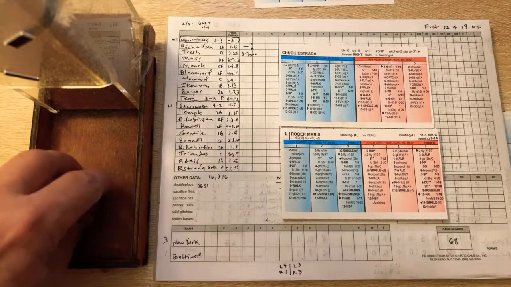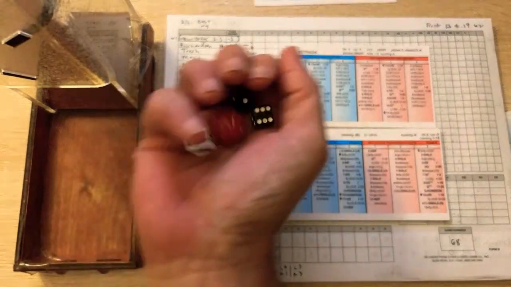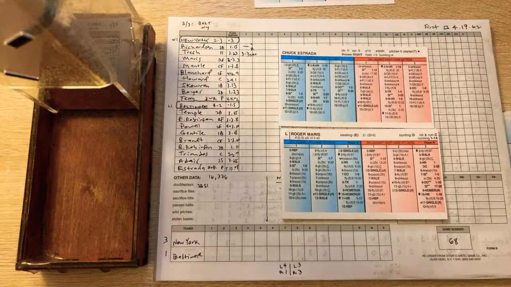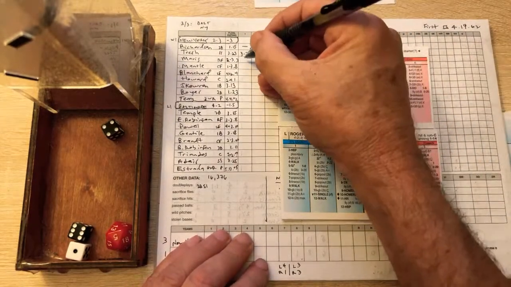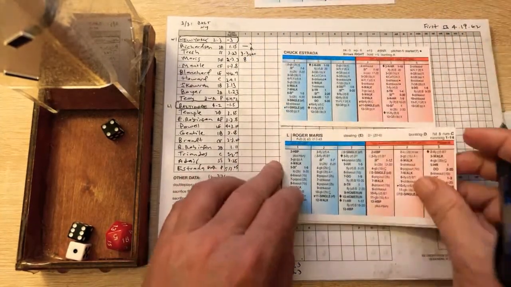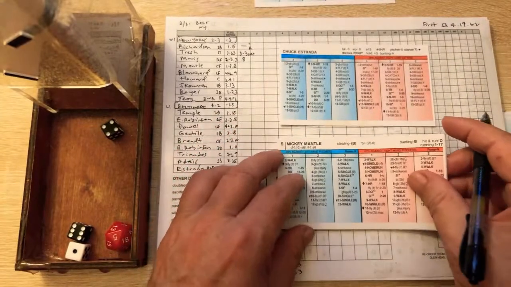Maris, left-handed hitter. Pitch from Estrada, and that's a fly ball to center field. Under it is Brandt, 2 away. And here comes Mickey Mantle.